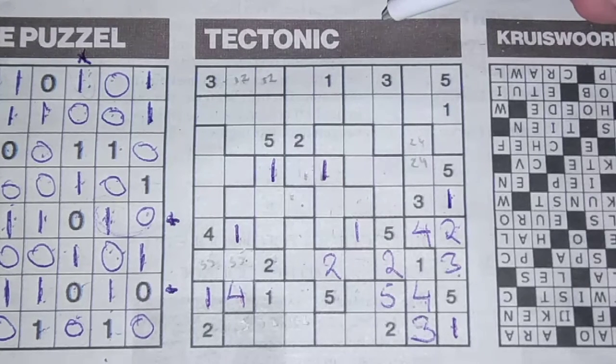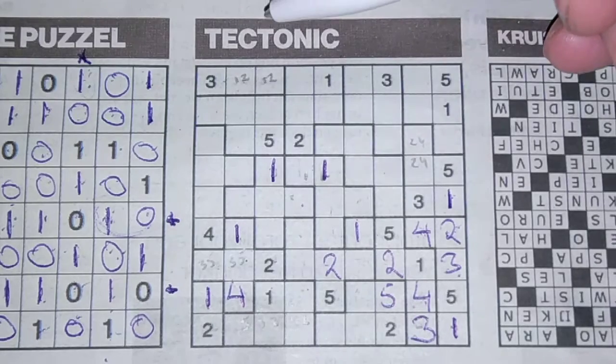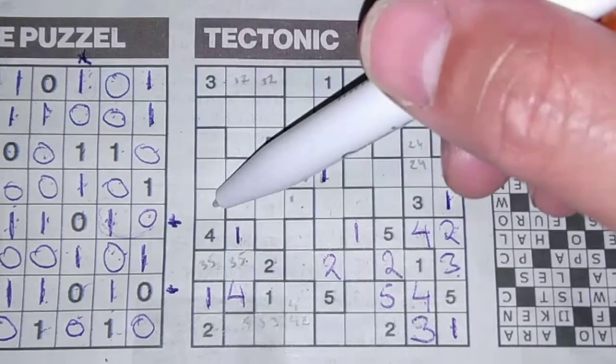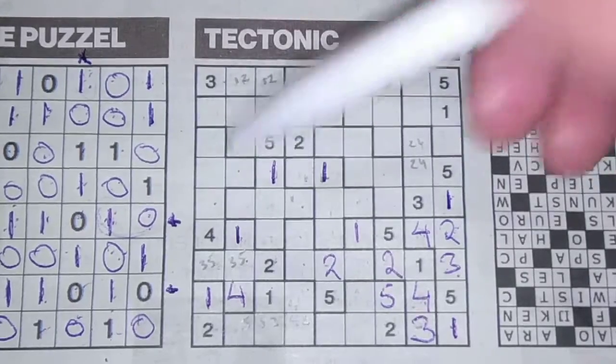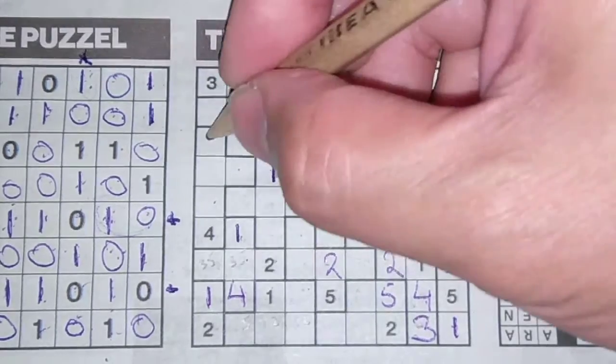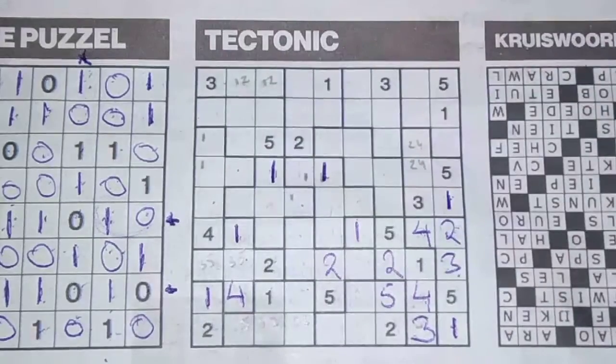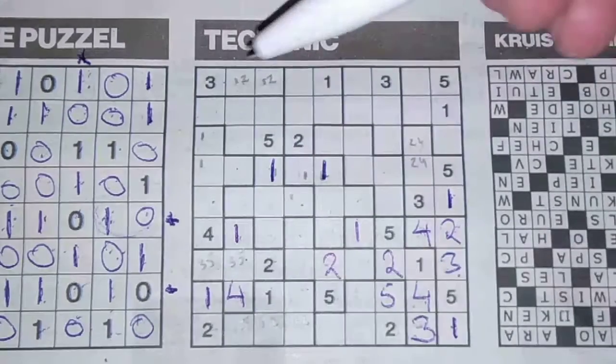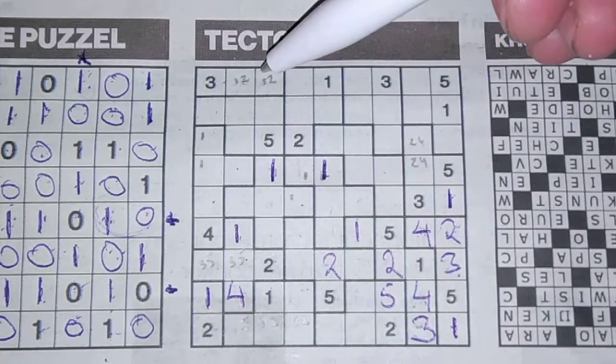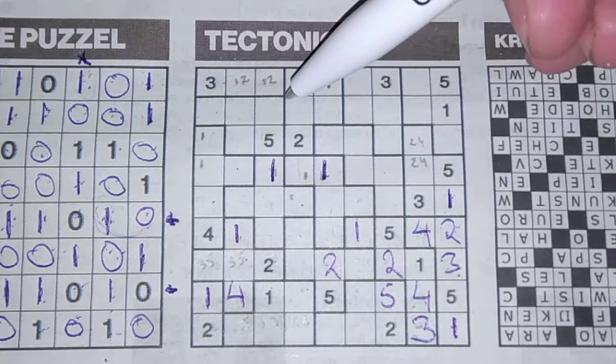We have a 1 there. This cannot be a 1. The 1 goes here or there. We have a 3 here. That means these two boxes cannot be a 3. The 3 could be here or there.